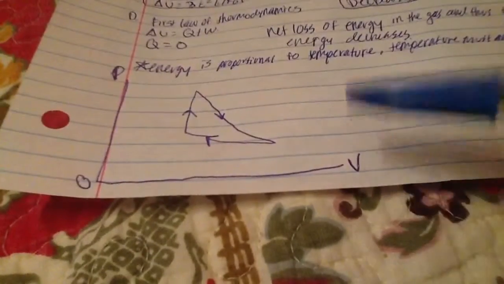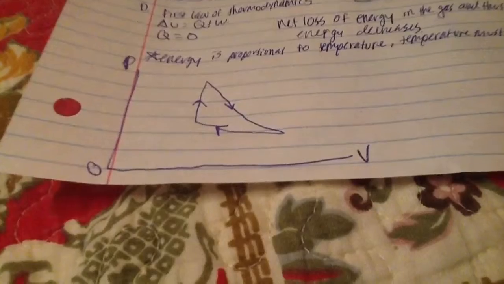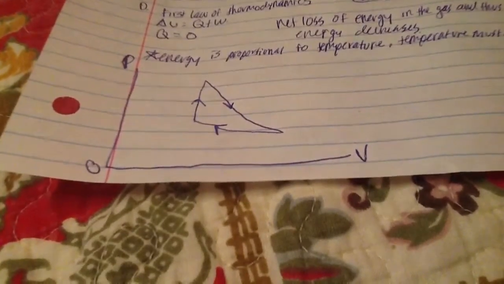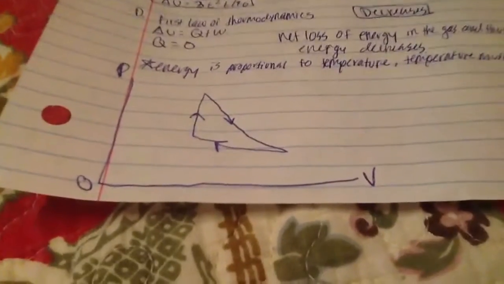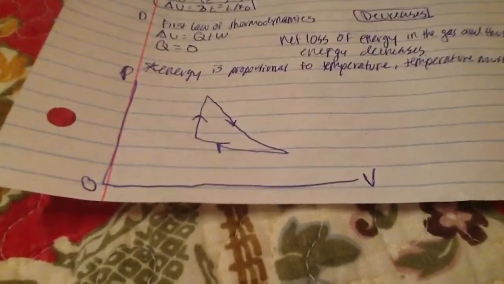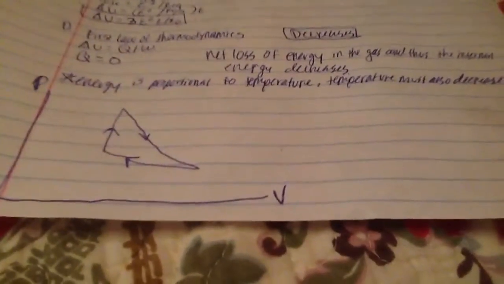And then right here for our chart, V always goes right here on the bottom, and then P goes right here. So it's kind of like your XY chart, but X is replaced by V, and Y is replaced by P. So energy is proportional to the temperature, and the temperature must also decrease. Well, that was for D. Sorry, my bad.